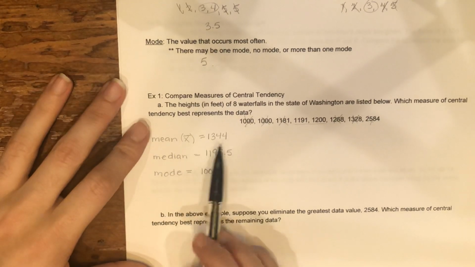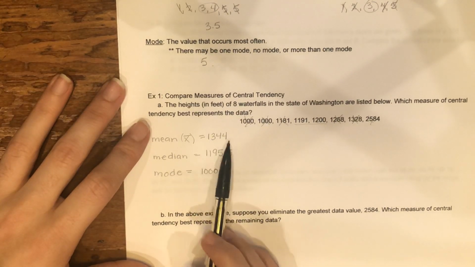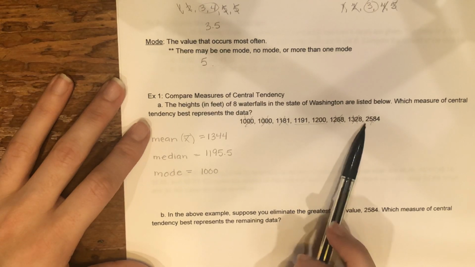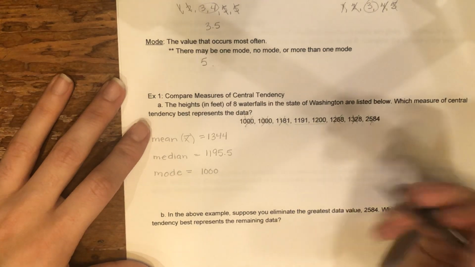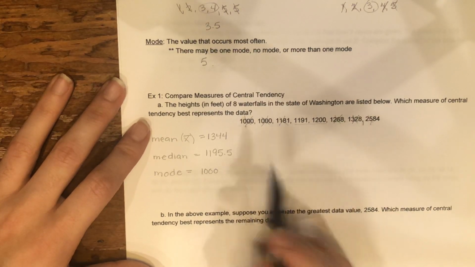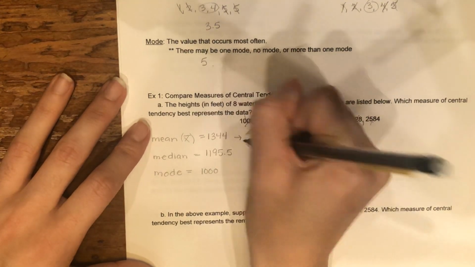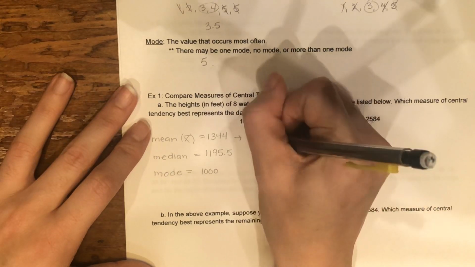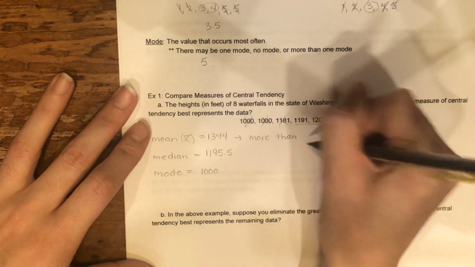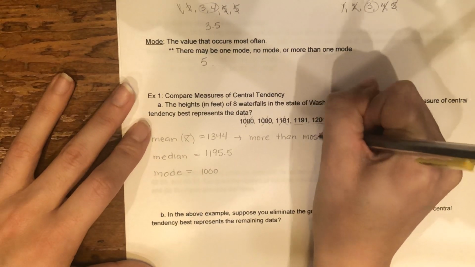So looking at the mean, I have 1,344. Okay, so that would fall about right here. So this number is pretty much bigger than all of the numbers, so we're going to say that it's more than most.